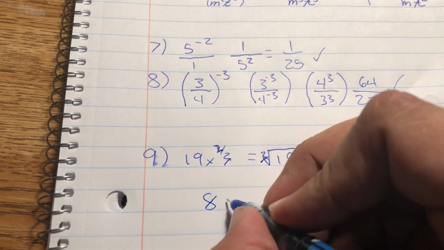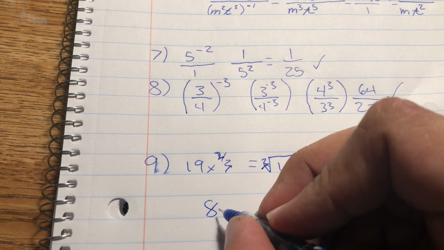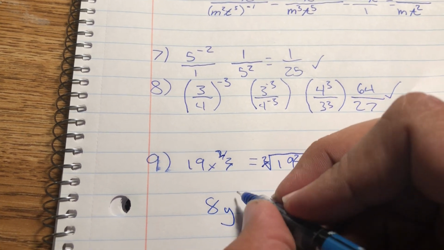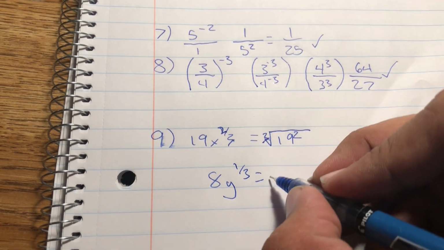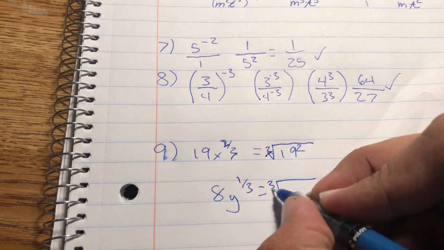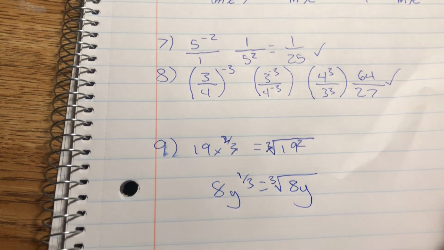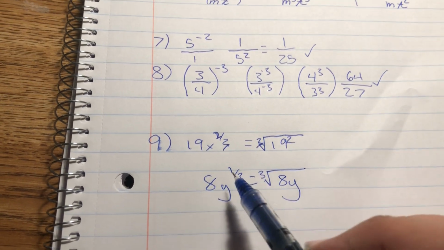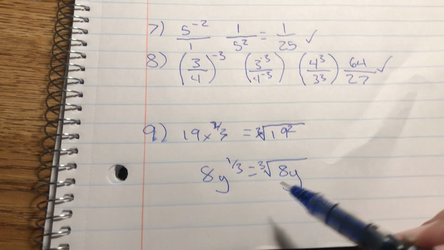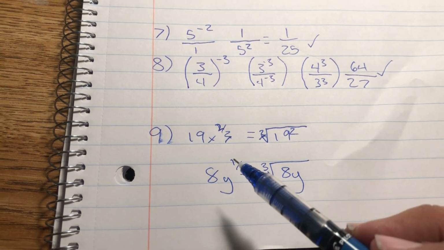If I say 8y to the 1/3, and I said write this in radical form, you would just write the cube root of 8y. That's it. So radical form means use square root form. Exponential form means with the exponent. If you're talking about roots, they are always in the bottom, the top is always the exponent of those fractions. All right, let's look at number 10 here.